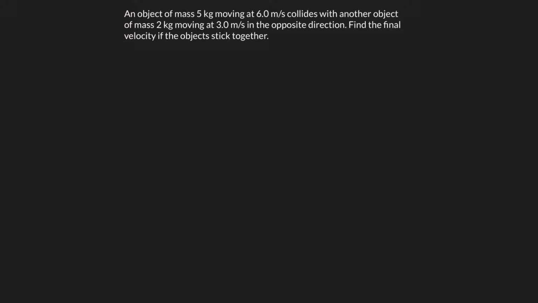So we should just do a little sketch of what this looks like before and after. Before, we have our first mass traveling, we're going to say, to the right. The direction doesn't matter as long as they're opposite. And we're going to assume that right is positive, left is negative, at 6 meters per second. We have our second mass, m2, traveling in the opposite direction, so we'll say left, at 3 meters per second.